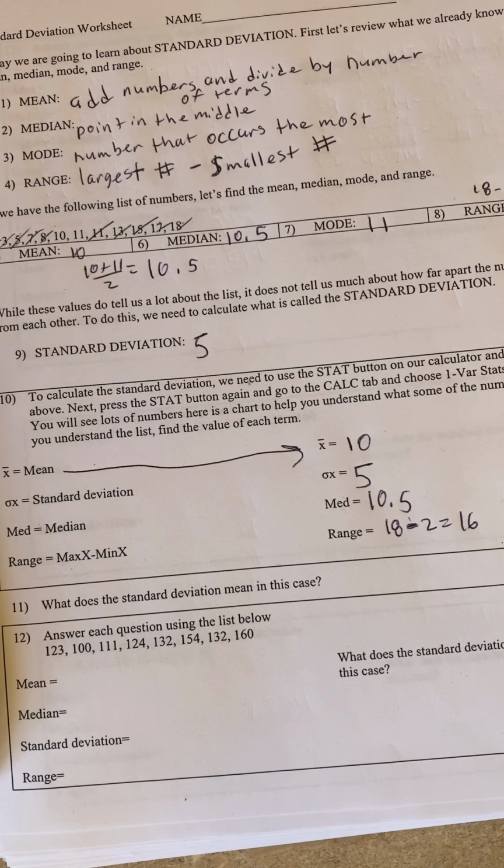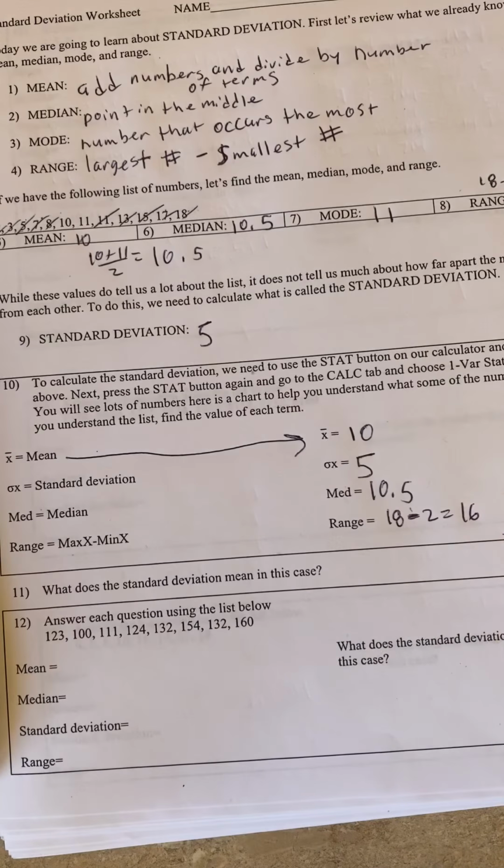Like I said, look up TI-84 online or computer version, and I think there's a way for you to download it and have a free version for 90 days because they know that you guys don't have calculators at home. So you're going to do all that, and number 11 says, what does the standard deviation mean in this case?